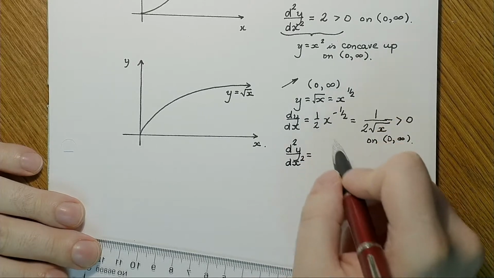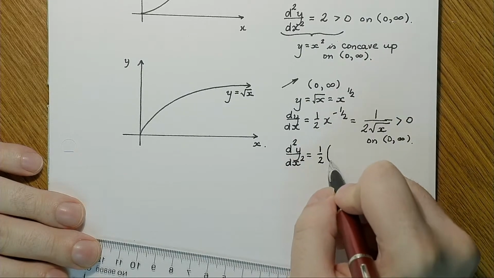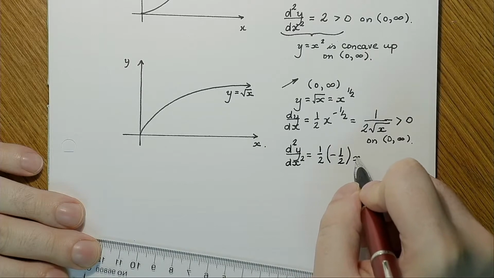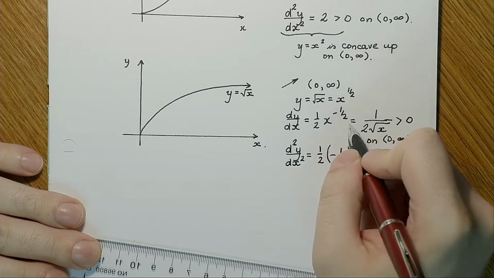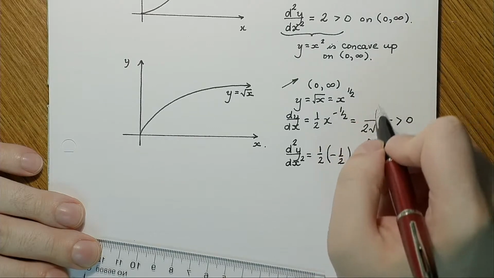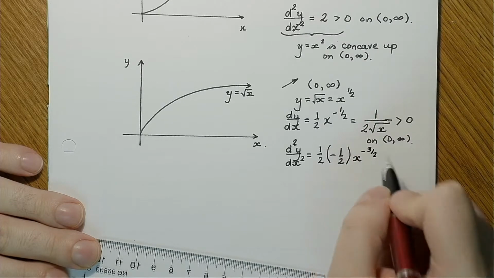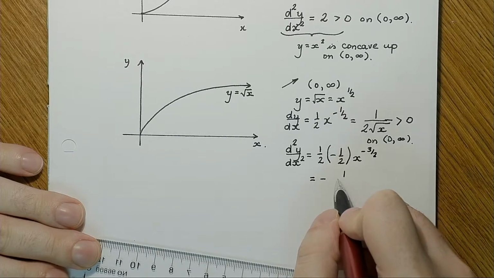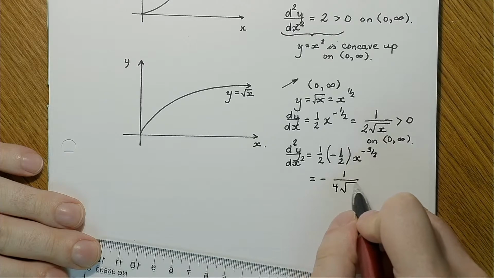So we're going to take the derivative of this. I have my half out in front. The negative 1/2 comes down in front. And then I have x to the minus 1/2, and I have to subtract 1. So it's minus 1/2 minus 1, which gives me minus 3/2. So that is equal to minus 1 over 4 times the square root of x cubed.